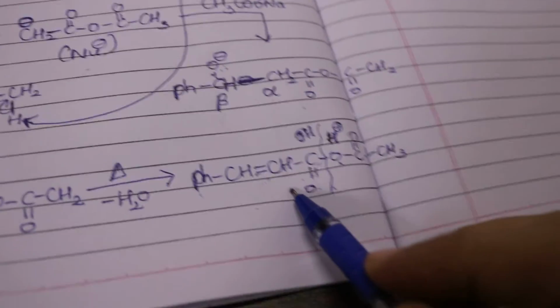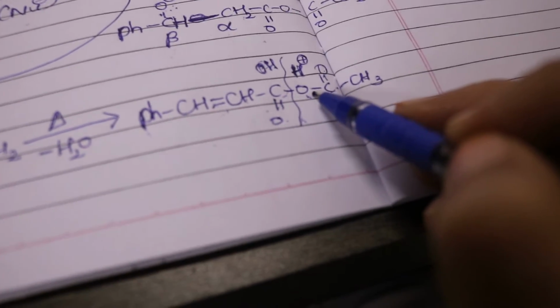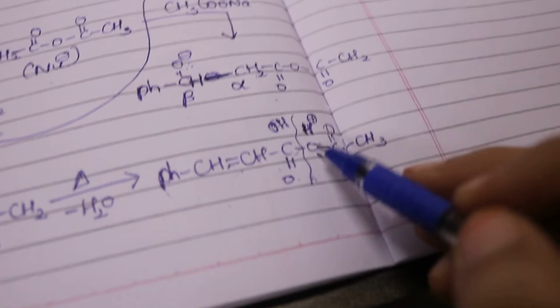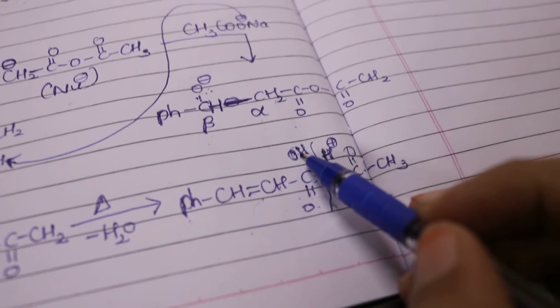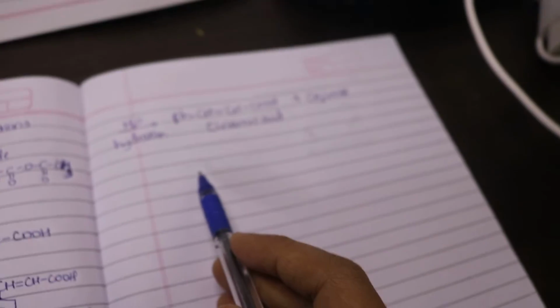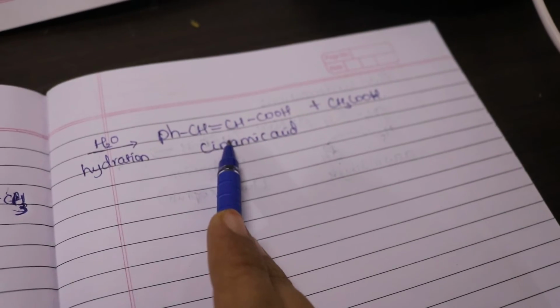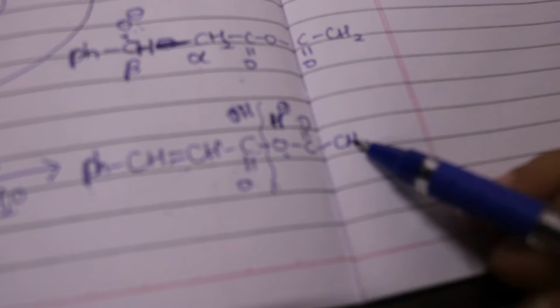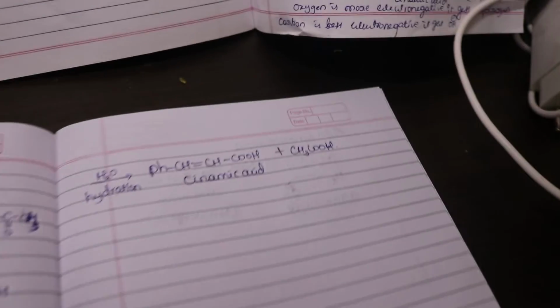Okay, when this product is treated with hydration, that means the addition of water, cleavage between this carbon atom and the oxygen will take place, where oxygen is more electronegative, hence it will take the hydrogen, and carbon is less electronegative, so it takes the hydroxyl ion, OH minus, and it forms cinnamic acid and acetic acid, CH3COOH. Cinnamic acid and acetic acid.